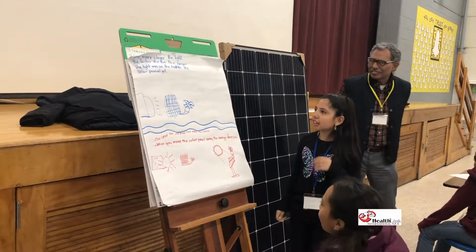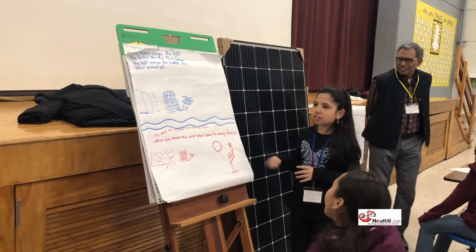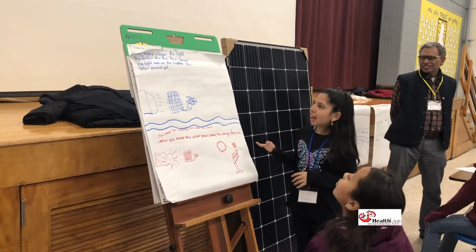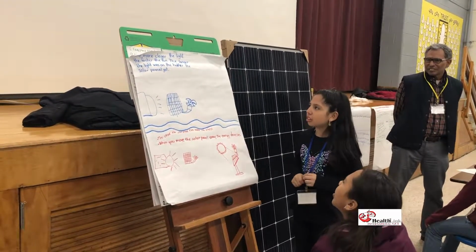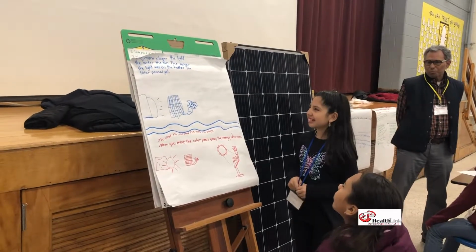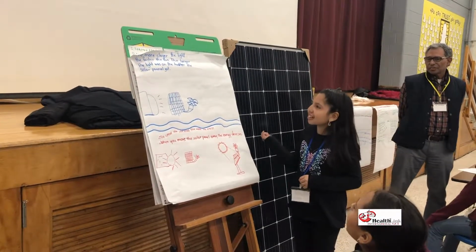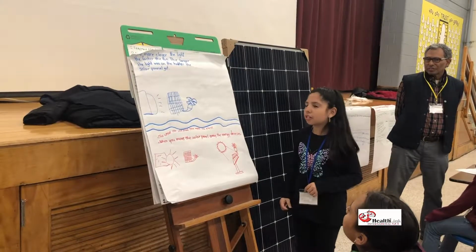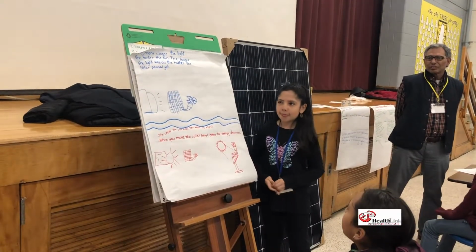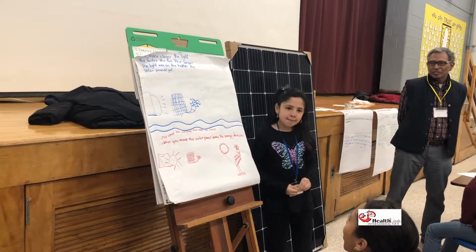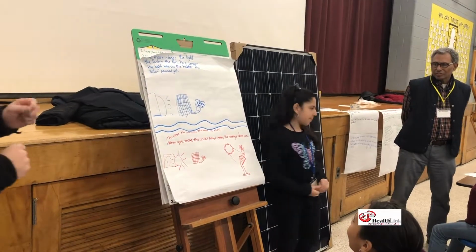The closer the light was to the fan, the faster the fan spun, and the longer the light was on, the hotter the solar panel got. Oh, okay. So now we're talking about heat conduction, or in this case, radiation. But yes, awesome. All right.